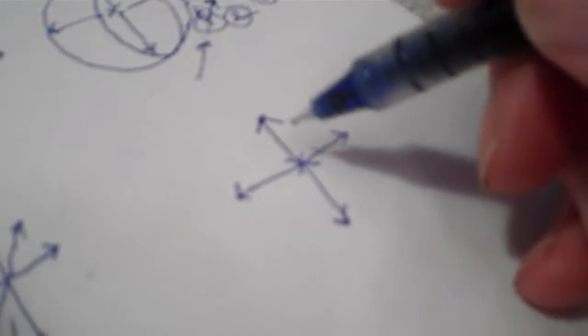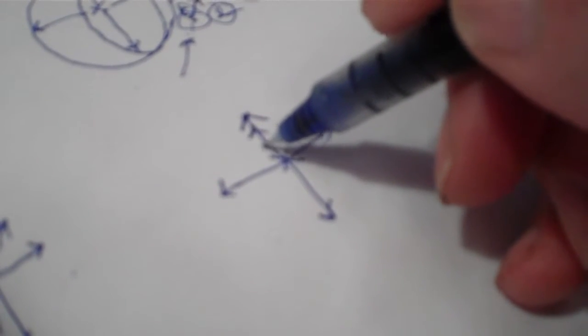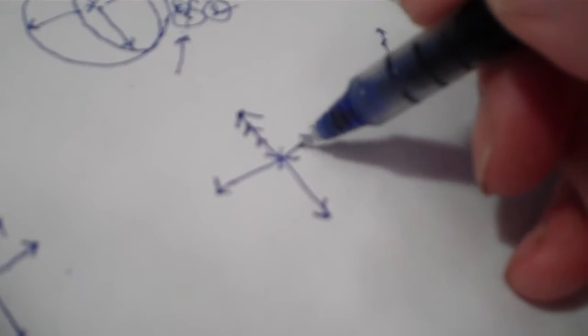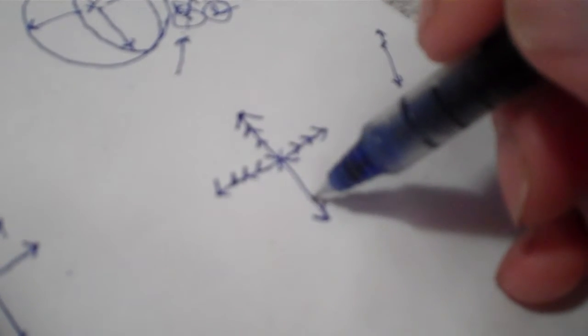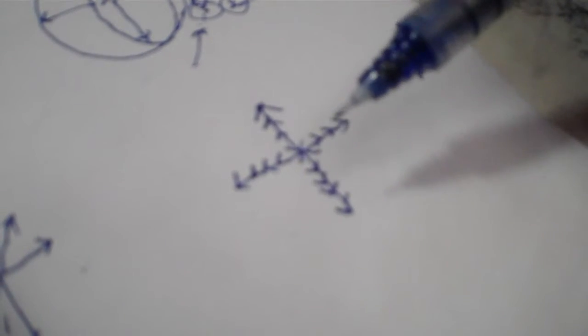But realistically, what's also happening as this proportion changes is the real change is these arrows have to get shorter. So if you think about as you're moving faster and faster, you're moving closer, you're moving more speed of light in one direction than any of these other directions.